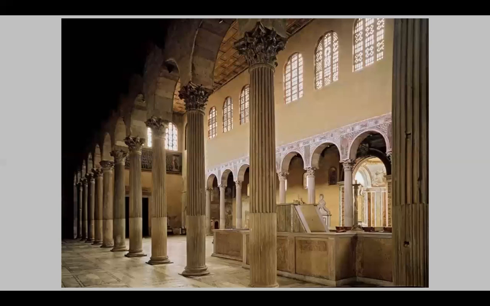Okay, so this is what it looks like from the side aisle. And so the columns is what we call spolia. Does anyone know what that means? Spolia? They took the columns from pagan temples. And so they would often recycle parts of pagan temples and insert them into Christian structures.